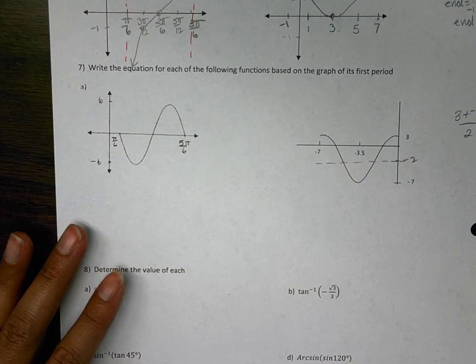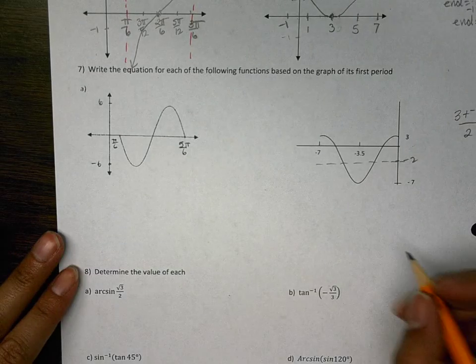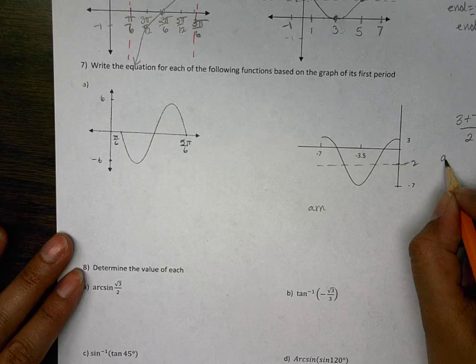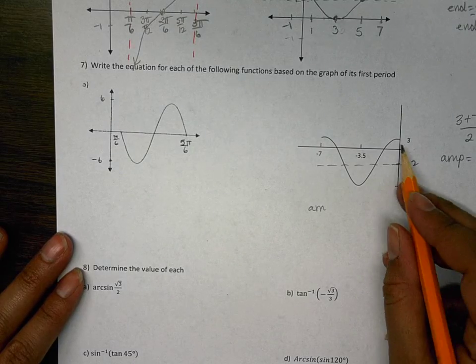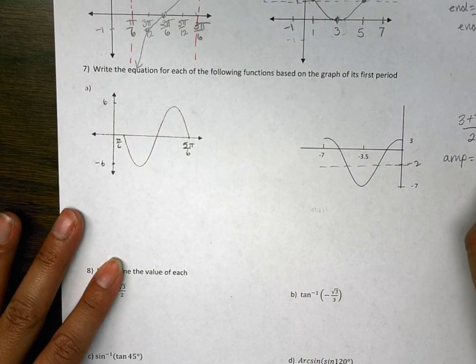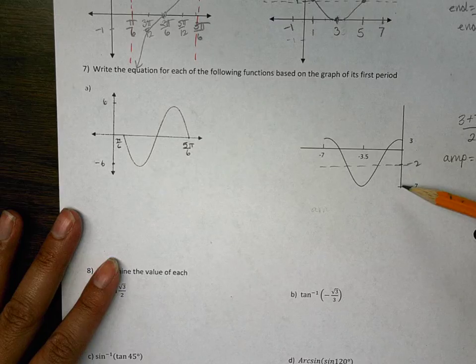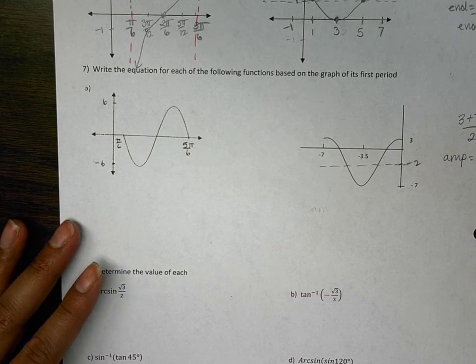All right. What is the amp? Can you guys tell what the amp is? -2 to -7 or -2 to 3. It's 5. Or you do what? You find the distance between 3 and -7 and cut it in half. The distance 10 and 10 cut in half is 5. Your choice in how you find the amp.